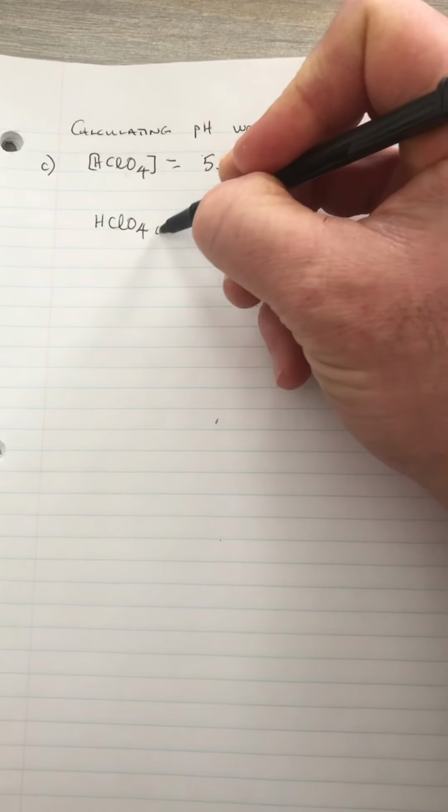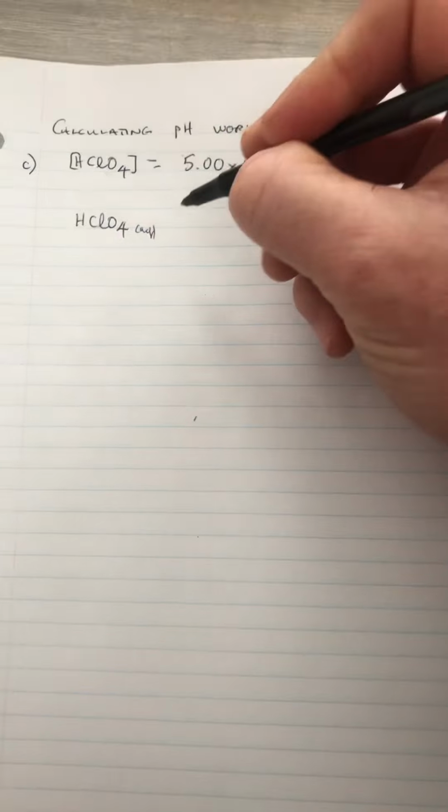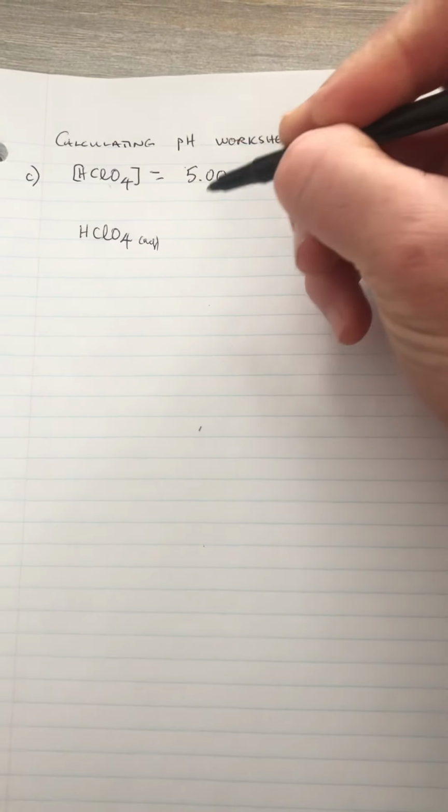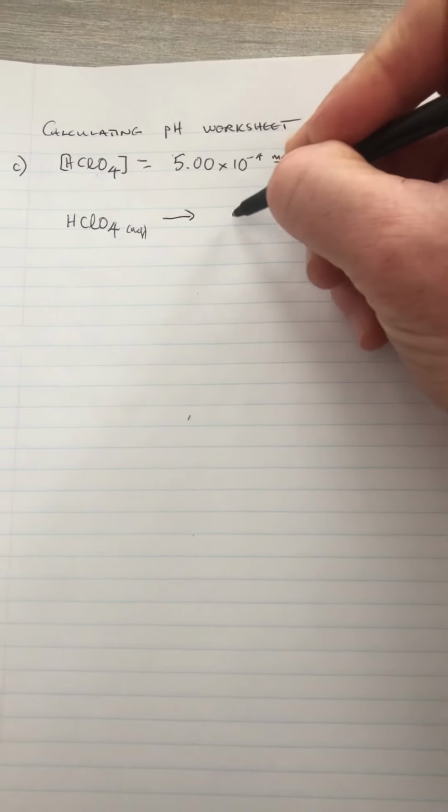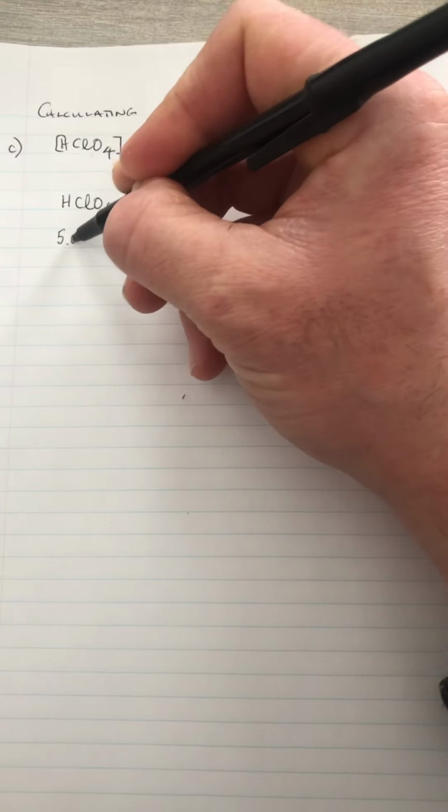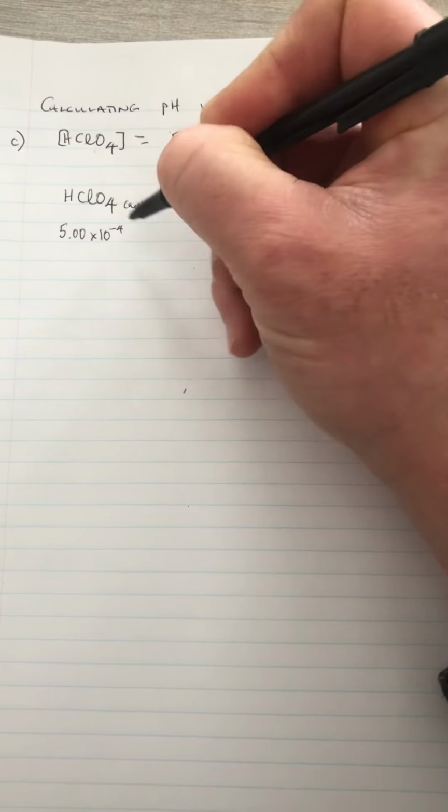So I'm going to quickly write a dissociation equation for perchloric acid here. When we put this in water, it's going to break down into hydrogen ions and the remaining chlorate ion. We should note these are aqueous. All of this is going to break down into hydrogen ions and the chlorate ions. That means whatever the concentration of this is, 5 times 10 to the minus 4 moles per liter, you're going to have an equal amount of these two ions because of the 1:1:1 ratio.